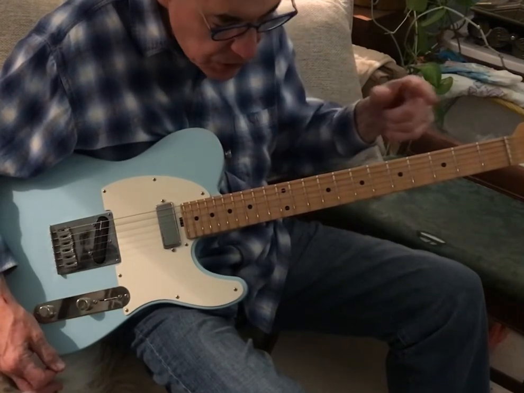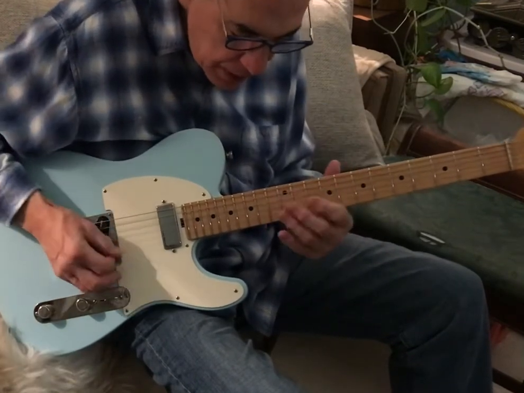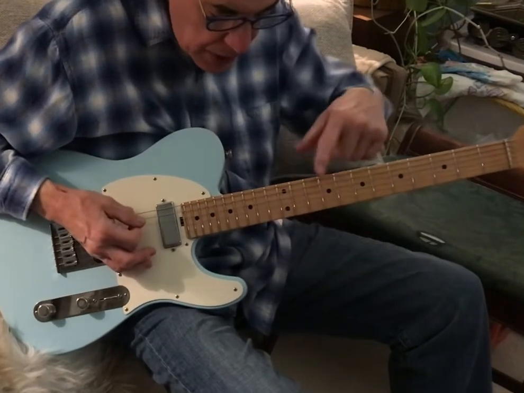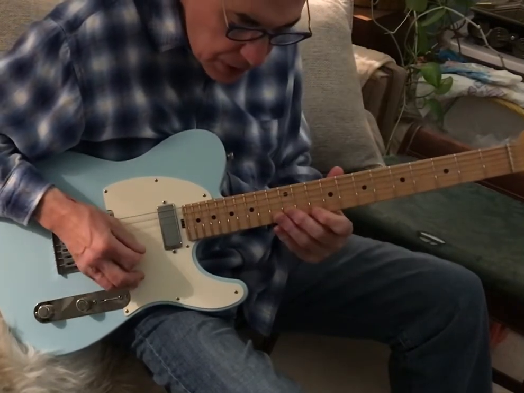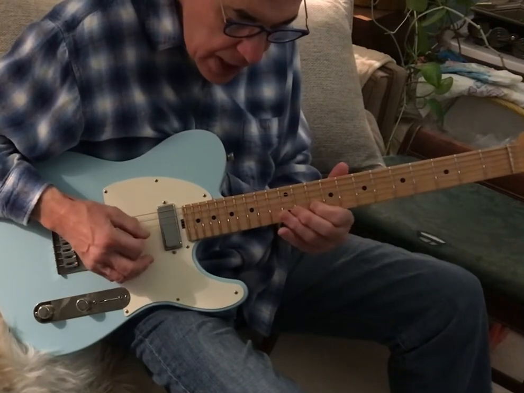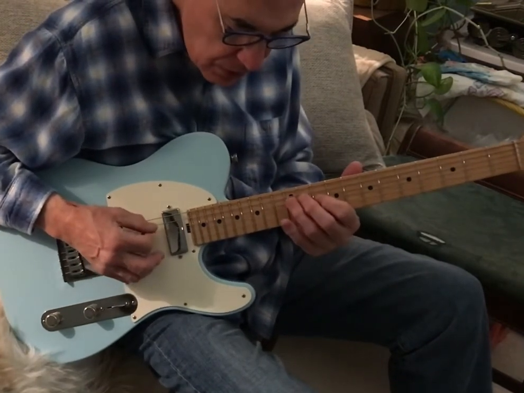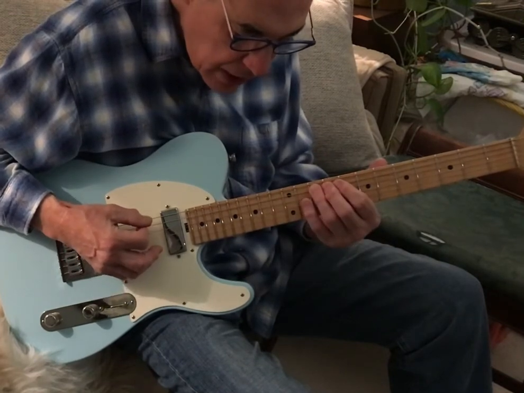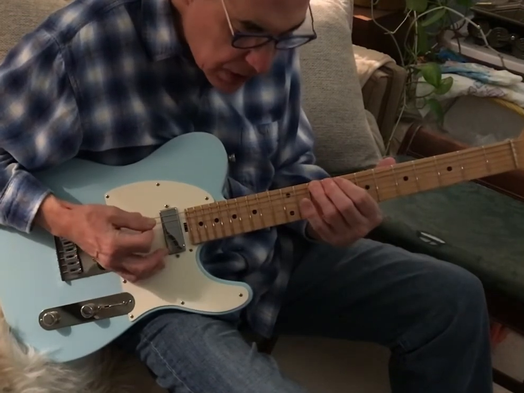Just as we did here, we played, and I decided I wanted to slide down and play D, C, A, G, F, D, C, A, slide down to G, play F, and then D. So I could do the same thing here.